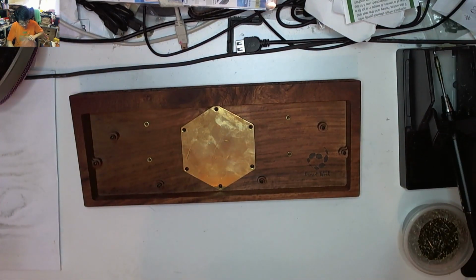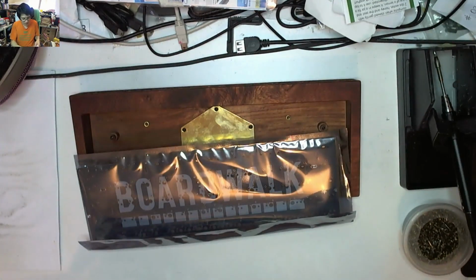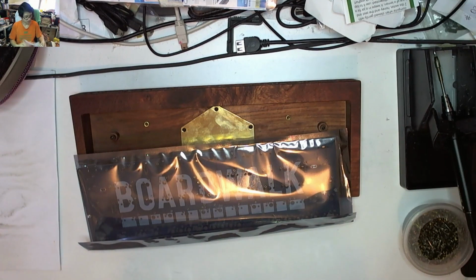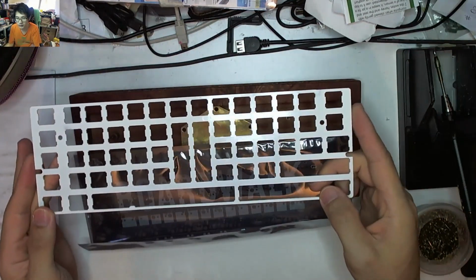Now if we unpack what's in the bubble wrap here. The Boardwalk is an ortholinear board, and to reflect that we've got the Boardwalk PCB and a really nice looking white painted plate.